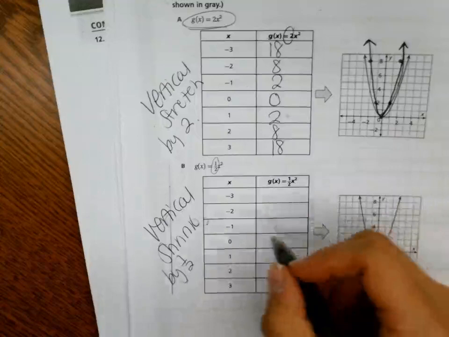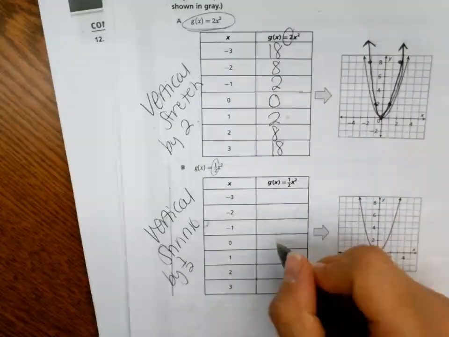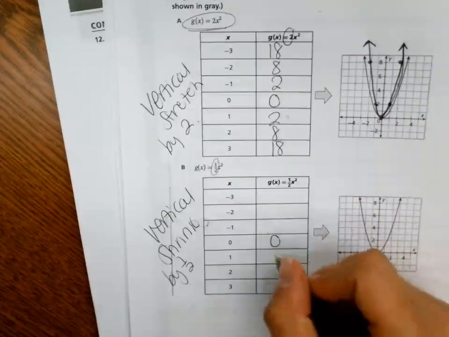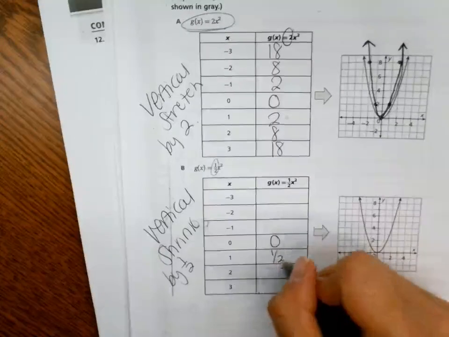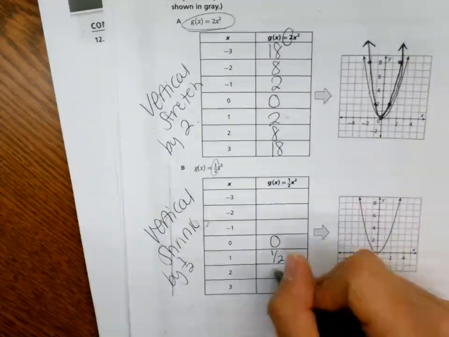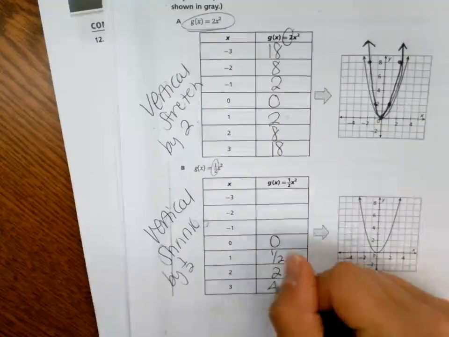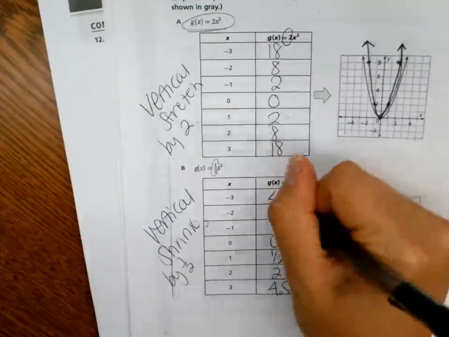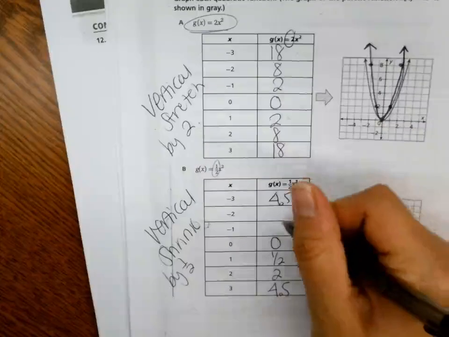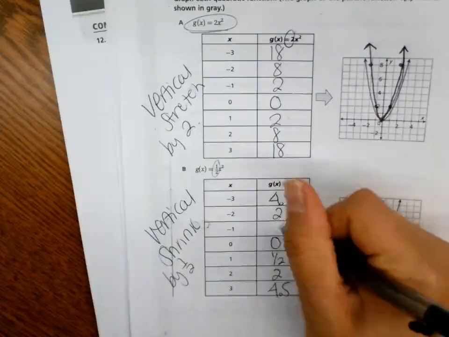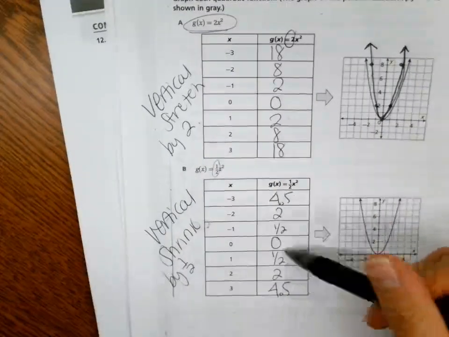So let's look. 0 squared is 0. 0 times 1/2 is 0. 1 squared is 1. 1 times 1/2 is 1/2. 2 squared is 4. 4 times 1/2 is 2. 3 squared is 9. 9 times 1/2. 9 divided by 2 is 4.5. 4, 2. Okay, and it has that nice mirroring.